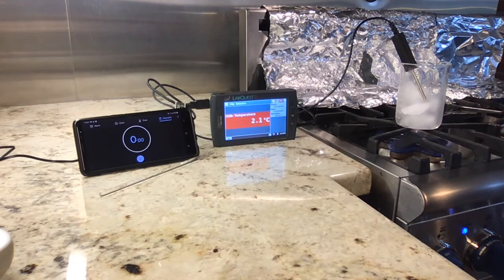Don't want to ruin our probe. All right, we have a bit of a delay on our timer, but the temperature is already increasing. And as we can see on one side of your screen, the ice is already starting to melt. So I'll call it the first 30 seconds.